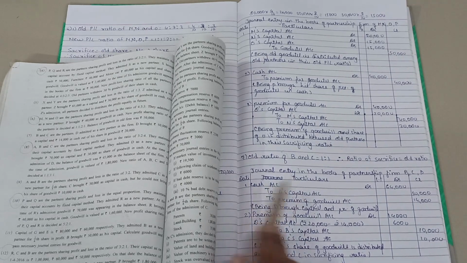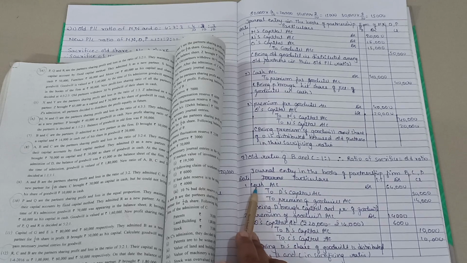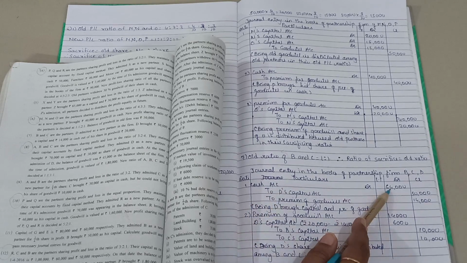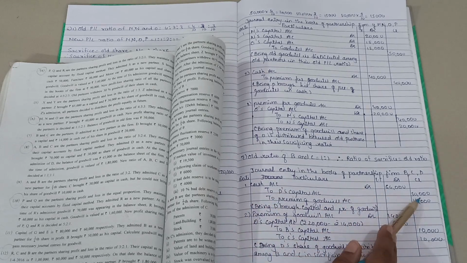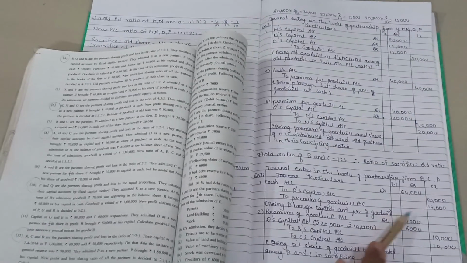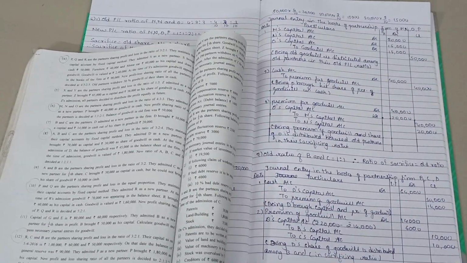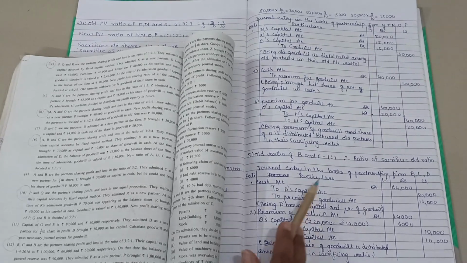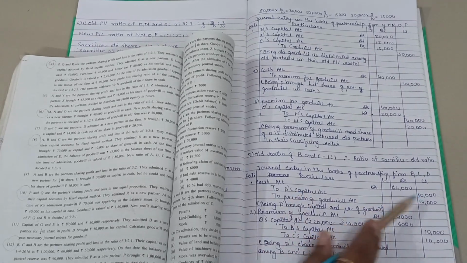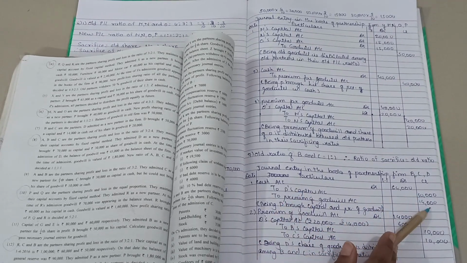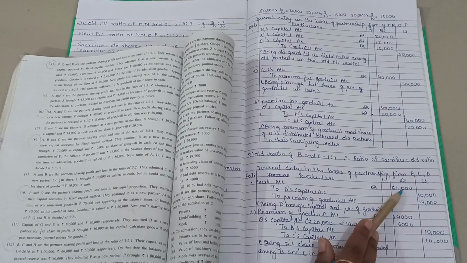Now here, first of all, cash account is total 64,000. D's capital account is 50,000 and premium of goodwill 14,000. Here D brought 50,000 as cash and 14,000 as premium of goodwill. Total is 64,000.